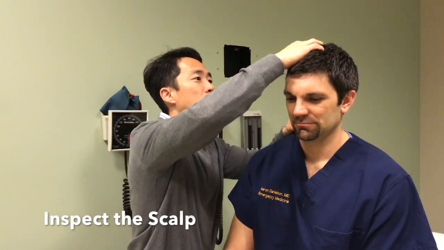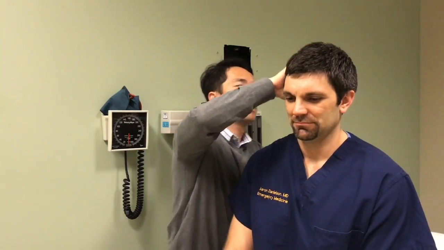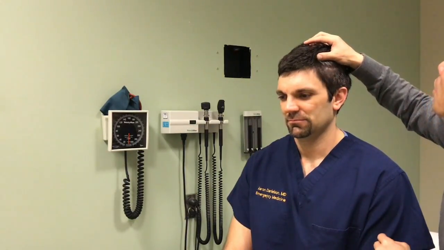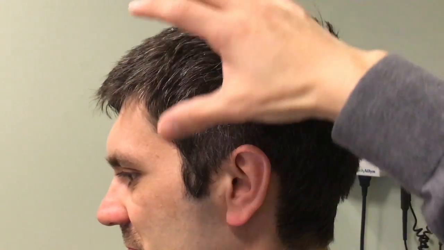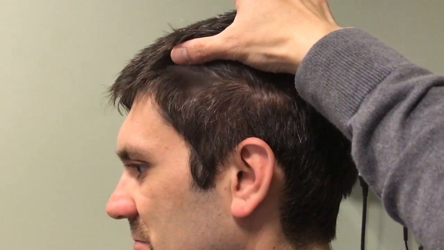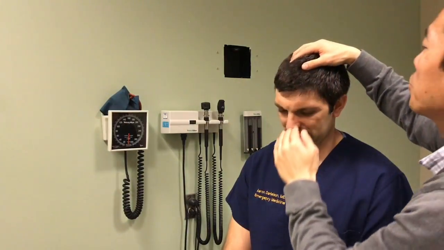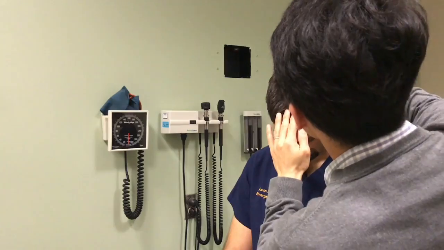After washing your hands, start by inspecting the scalp. As you can see, for most patients, observing the scalp requires the examiner to comb through the hair for proper inspection. Observe the scalp for any rashes or masses. Next, palpate the scalp with both hands, feeling for any tenderness or bumps.